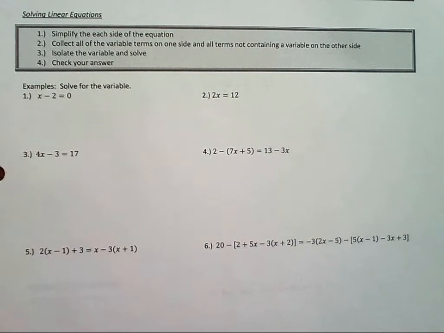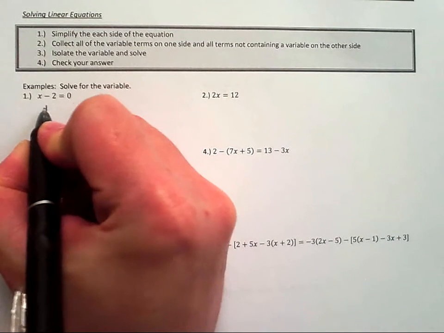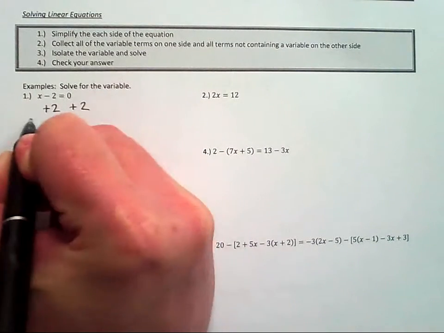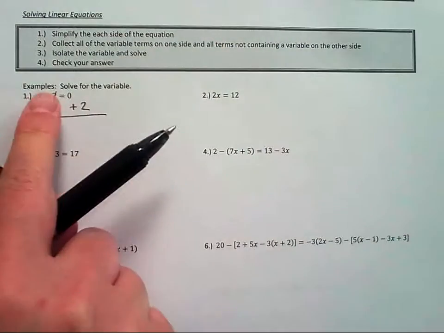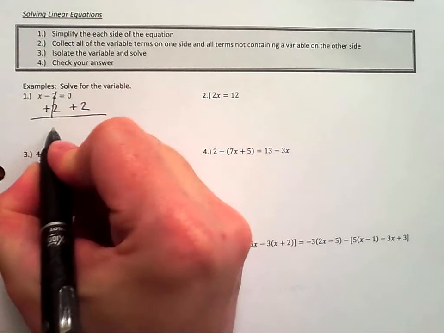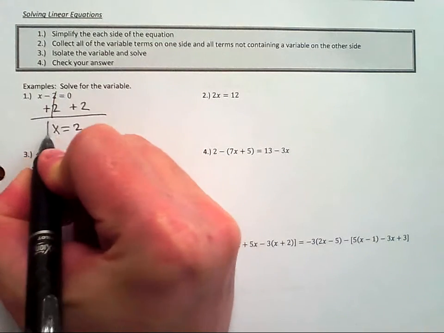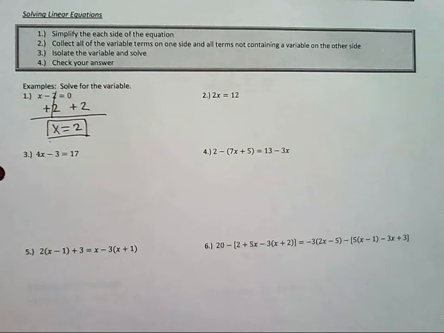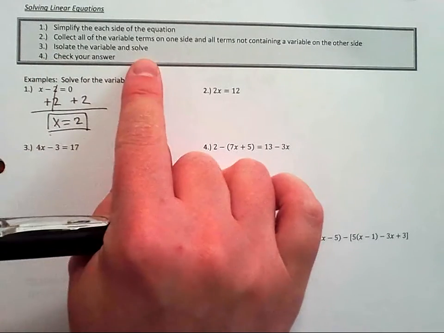The opposite of subtraction is addition. So if I add 2 to both sides, then negative 2 plus 2 equals 0, and that's my goal. So I get x equals 2. Solved. The variable is isolated and I have solved.